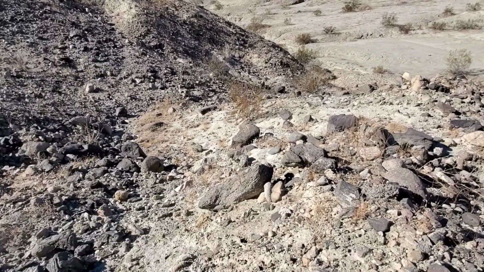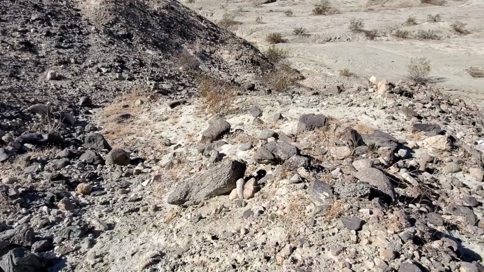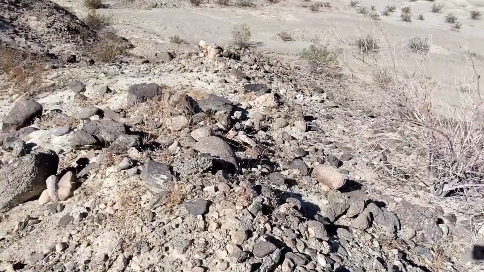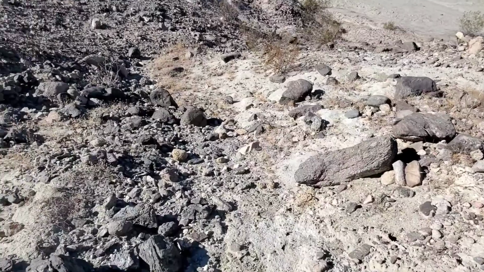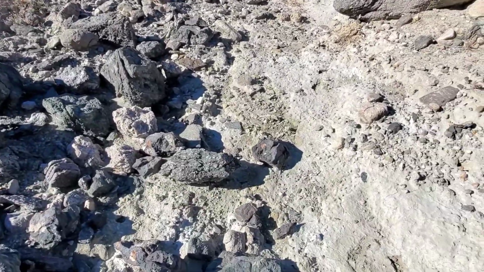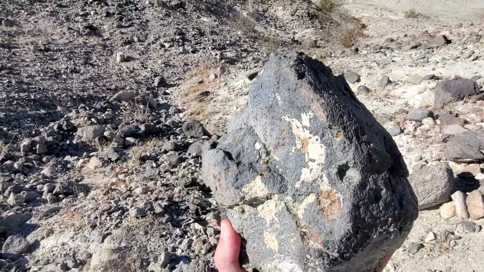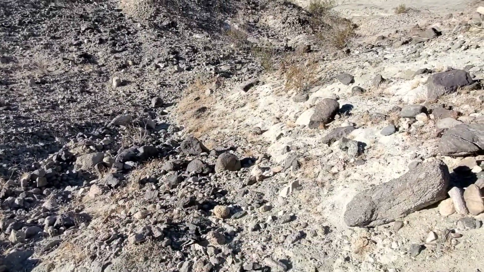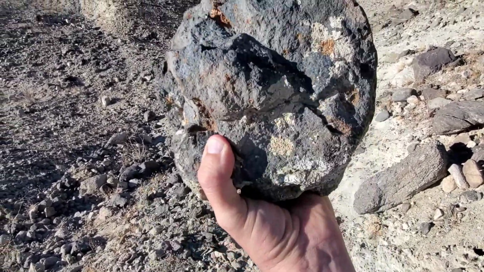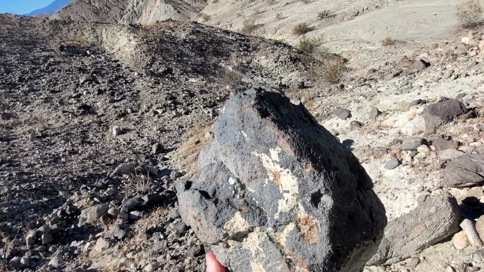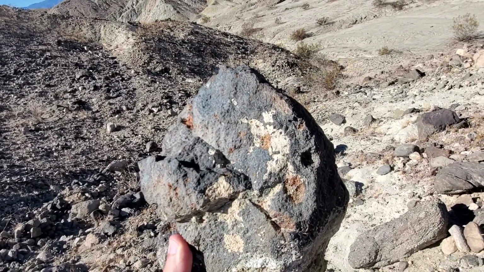The first thing to provide as evidence for that are these. These are blocks of metamorphic rocks which belong to the Orocopia schist, which is located a few miles away.